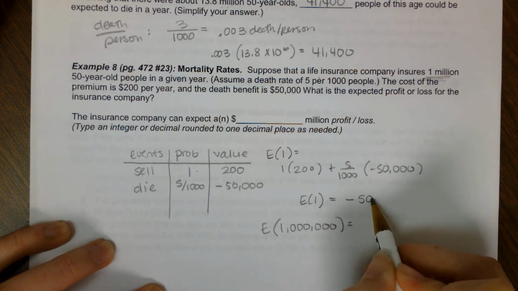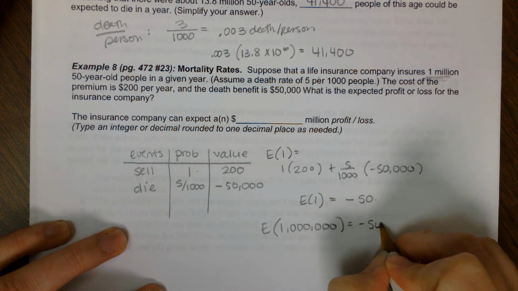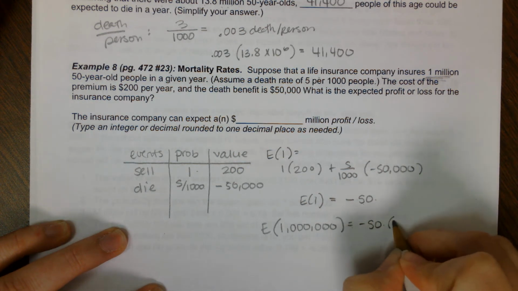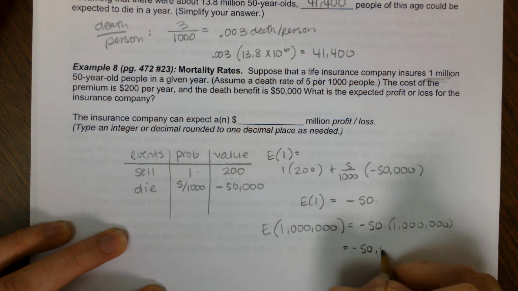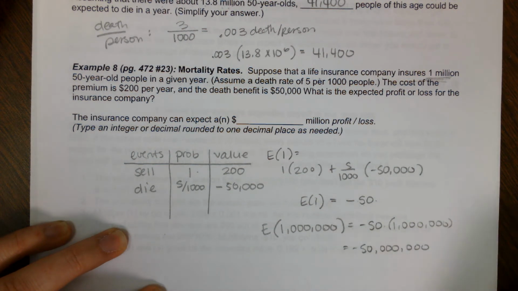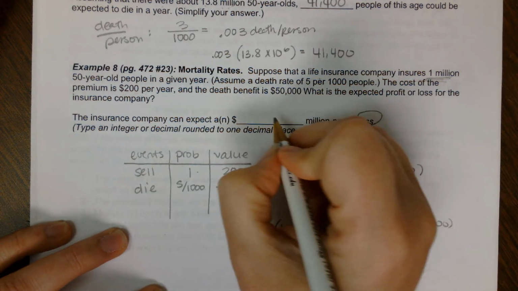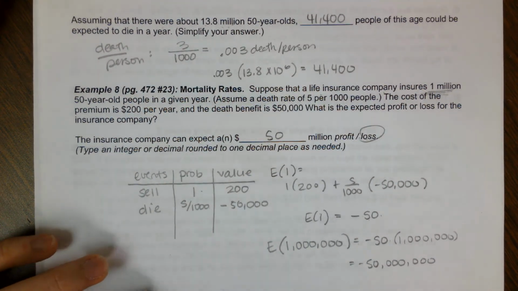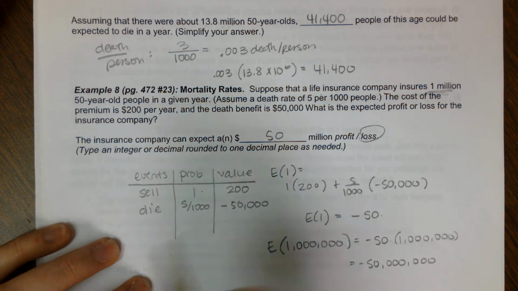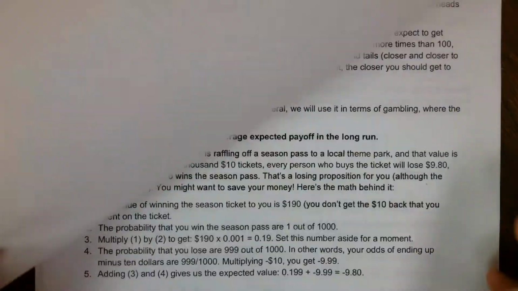Well, if they expect to lose $50 per person, so negative 50 times 1 million, it's negative 50 million. Okay, so they can expect to lose $50 million. Of course, this is a whole number, so we don't really have to round anything.